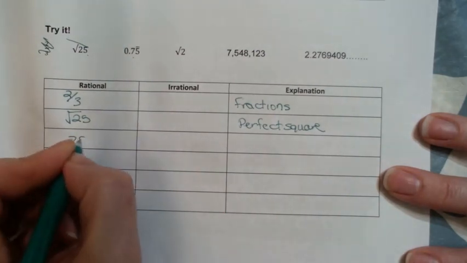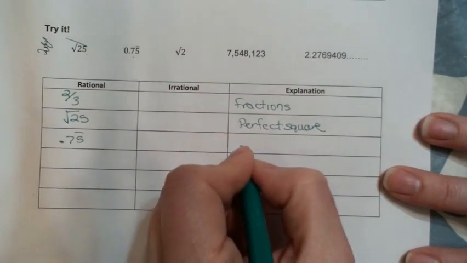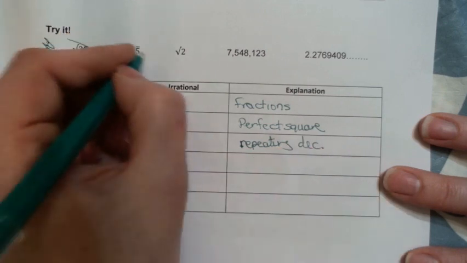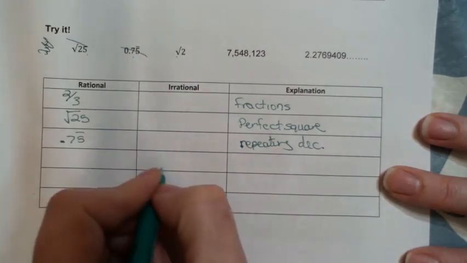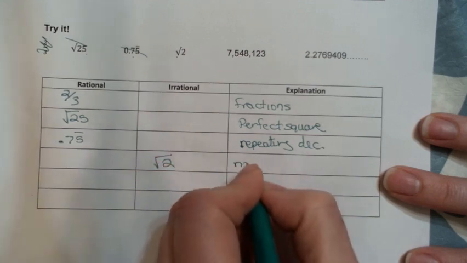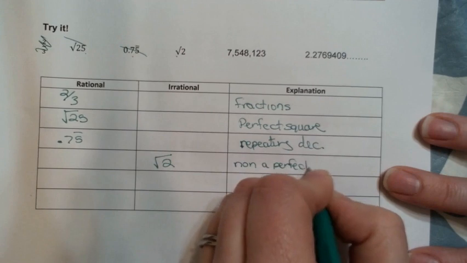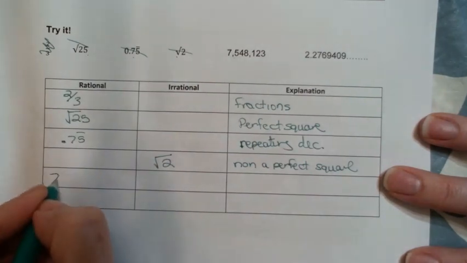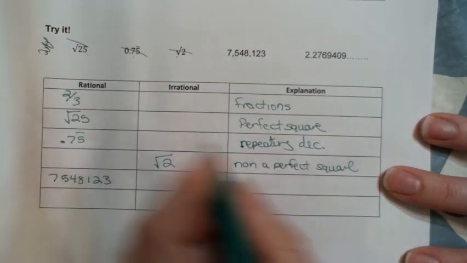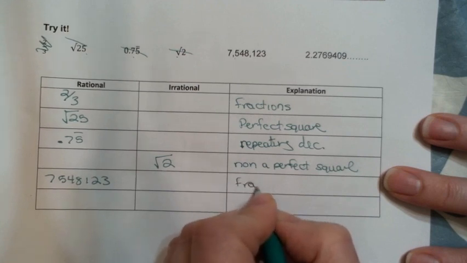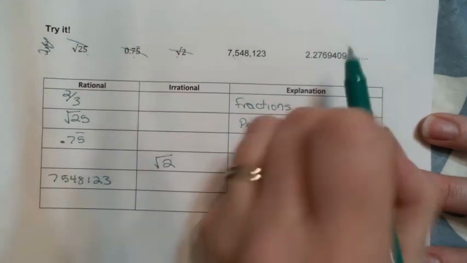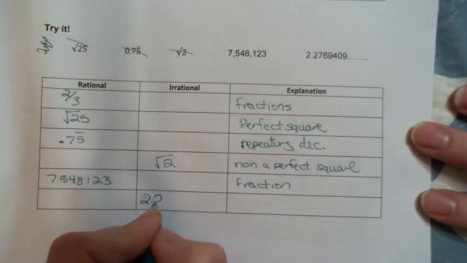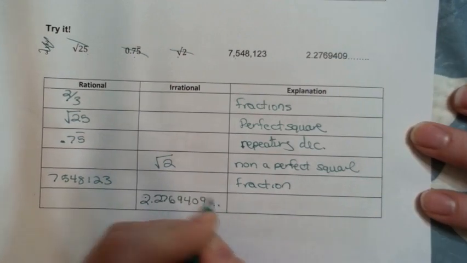0.75 repeating. Square root of 2. 2 is not a perfect square. Okay, whole number. Just going to put a fraction because I can represent it as a fraction in this last one. 2769409. It is non-repeating, non-terminating.